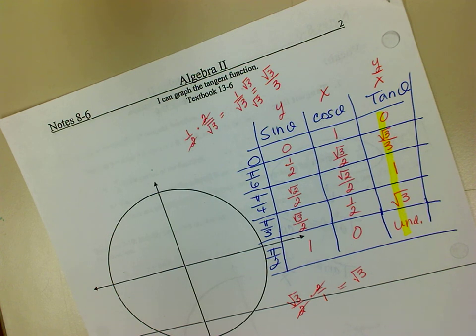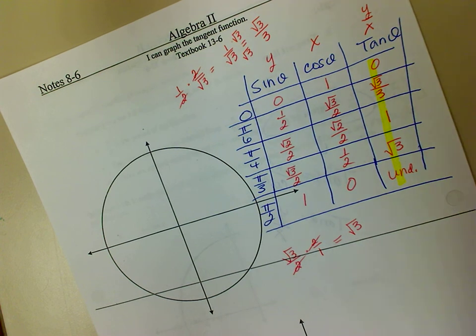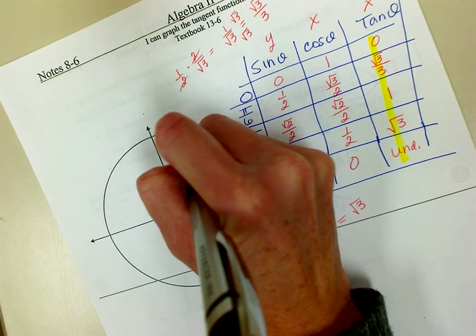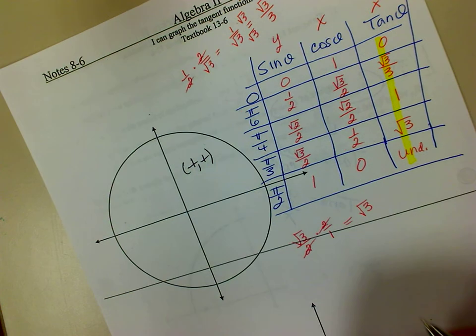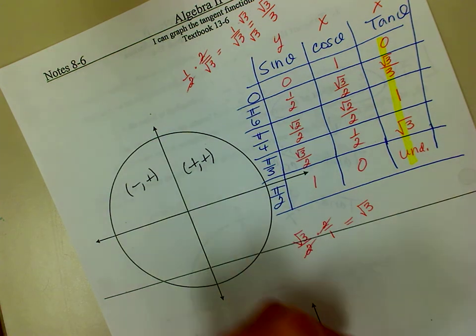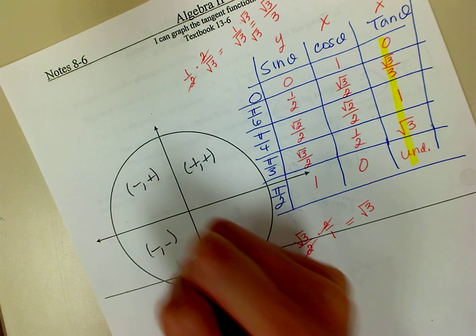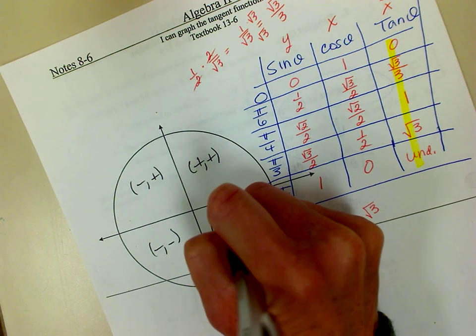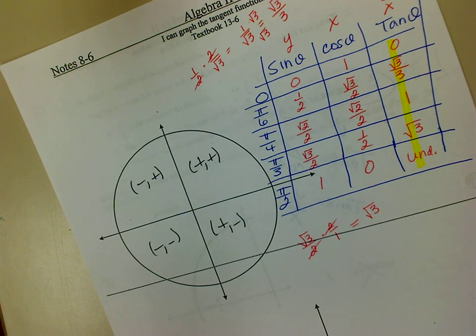Okay, now let's look at this unit circle. So in the unit circle, we said that in the first quadrant both x and y are positive. In the second quadrant, x is negative, y is positive. In the third quadrant, they're both negative. And in the fourth quadrant, x is positive and y is negative. So there's actually a saying for how you decide what's positive and what's negative. But before I do that, let's talk about what tangent's going to be.